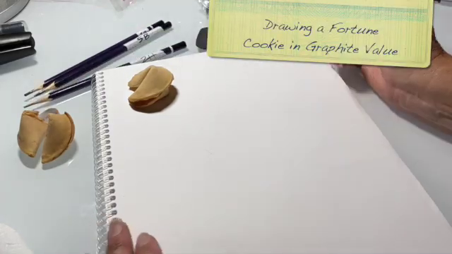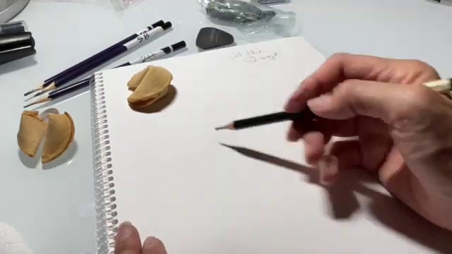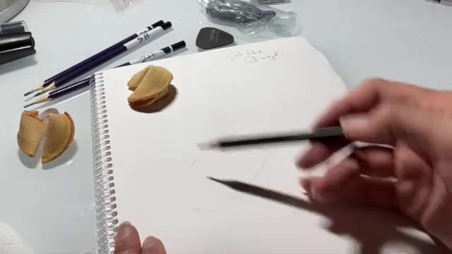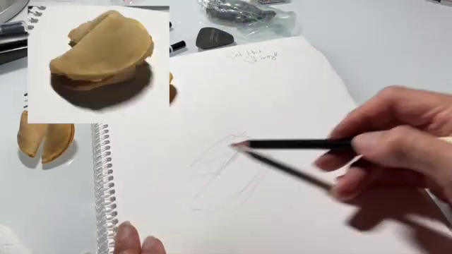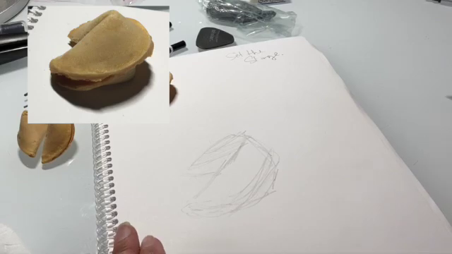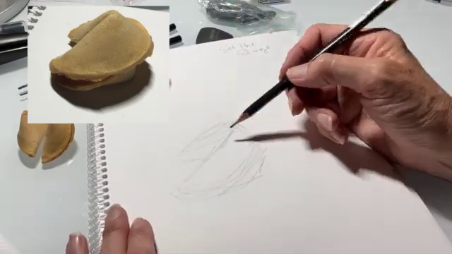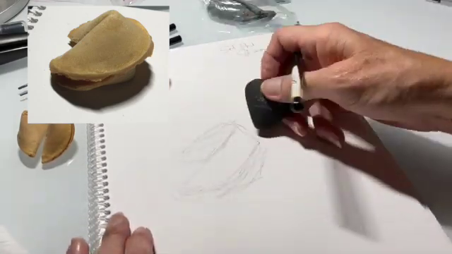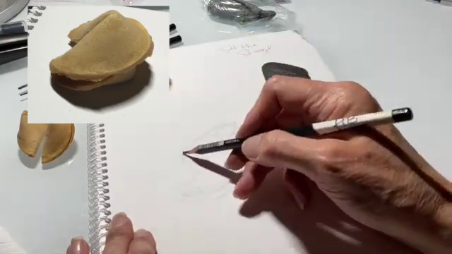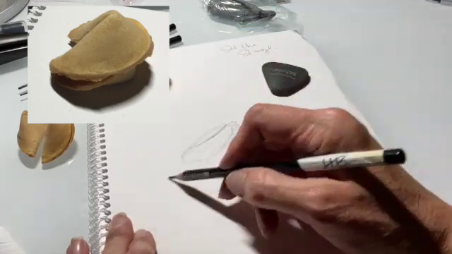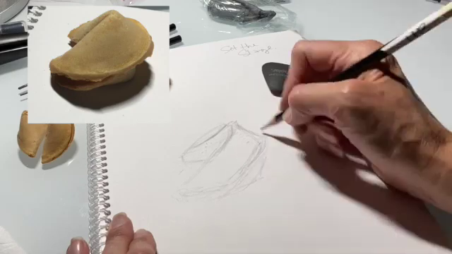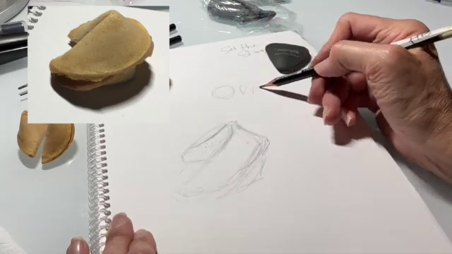Okay, so we are going to make a fortune cookie in graphite value. First thing you want to do is set the stage. Always set the stage, just kind of sketch it in, an idea of what you want, what space it's going to take up. A lot of times your first impressions are right, and then all you've got to do is go back in and clean up your proportions. And that's what I'm doing here in this photo.